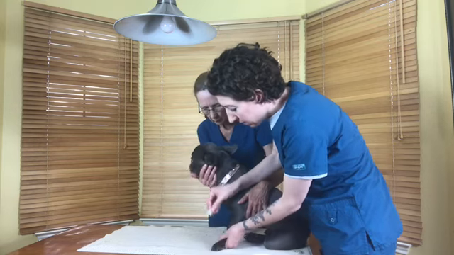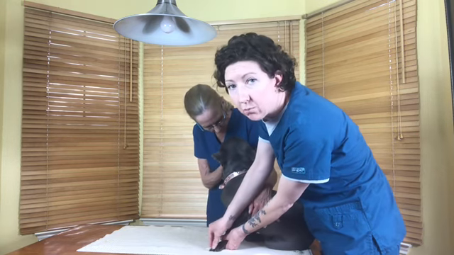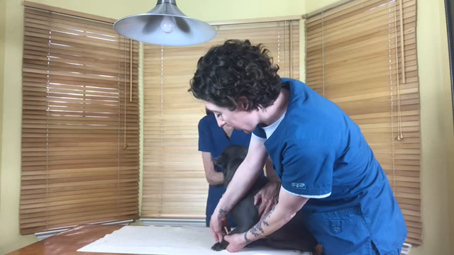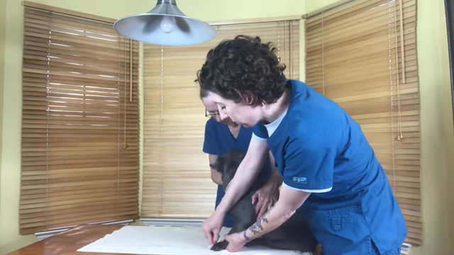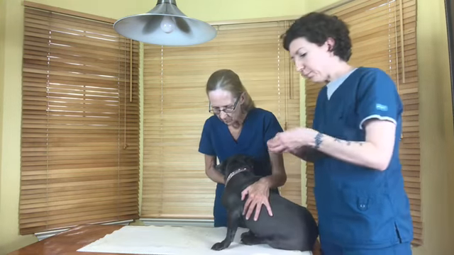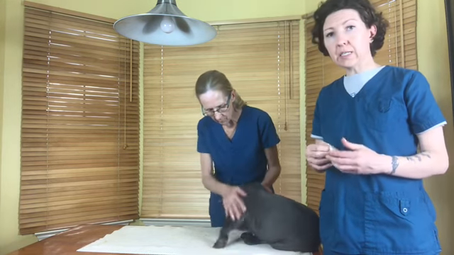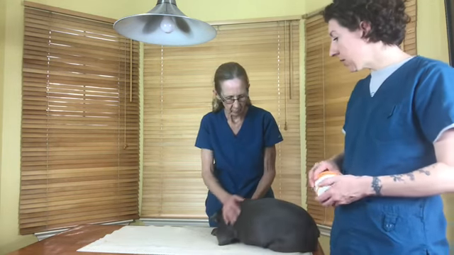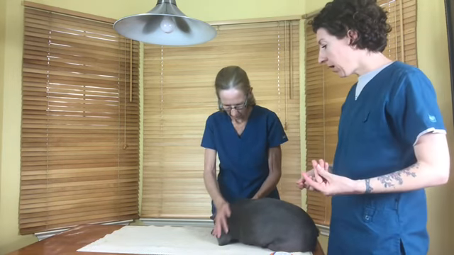So I'm going in between her toes, and I'm just making sure that I'm wiping all the areas and getting all of the skin. Once the pad gets a little bit dirty, I will flip it over. Once that other side gets dirty, I will use a new pad. And that is how you apply deoxychlorhexidine topical pads.